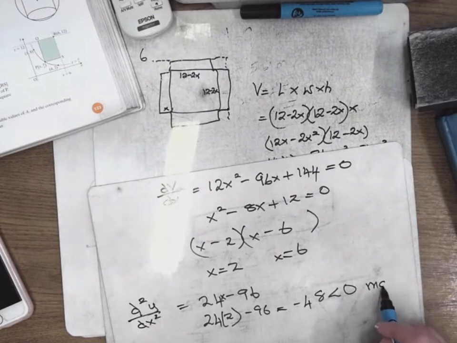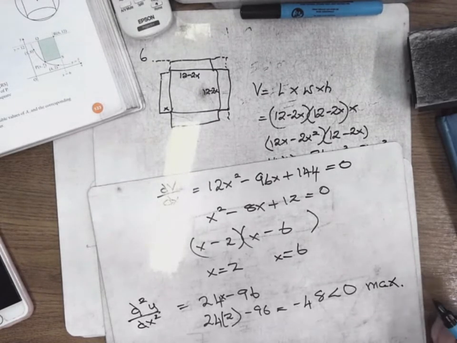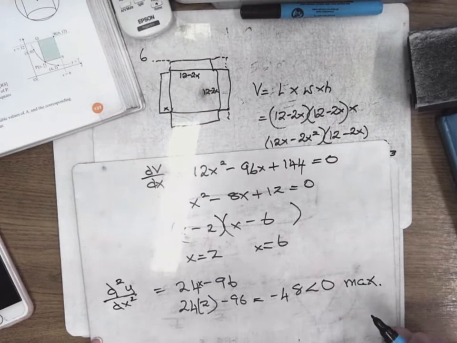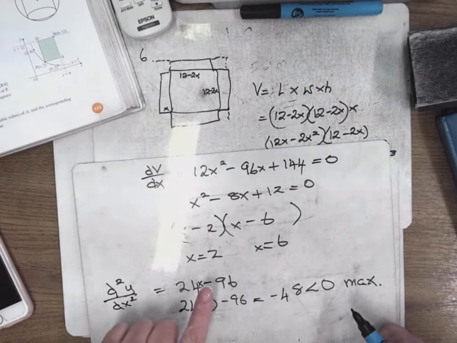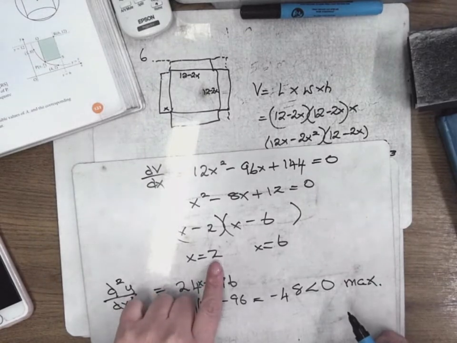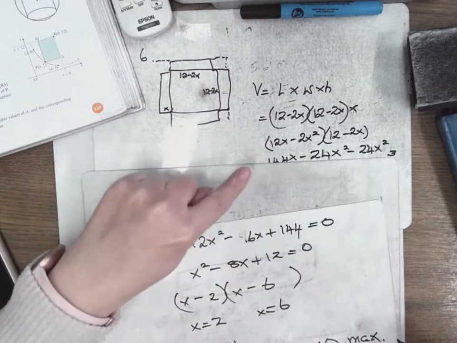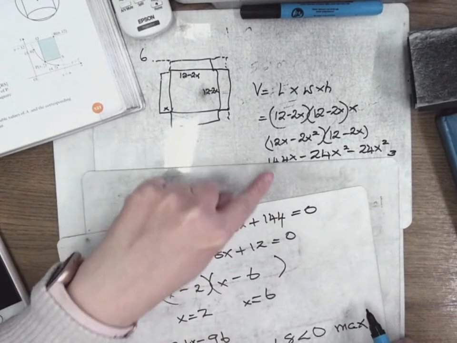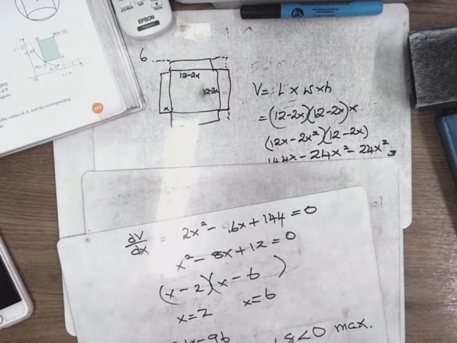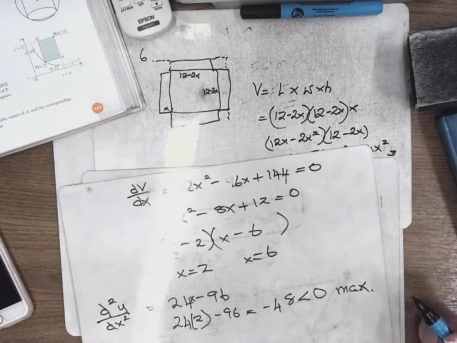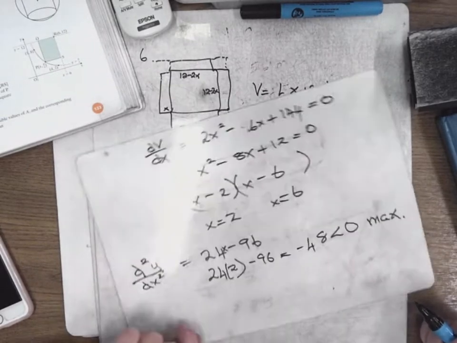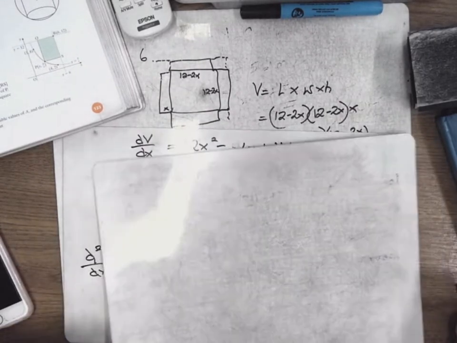I don't need to do anything with the other one because they didn't ask me. Is that alright? Are we okay with that? You could alternatively have filled in your 2 for x into the original equation, 6 for x into the original equation, got your points, and figured out which one's up high, which one's down low. Is that okay? Right, are we good? Number 6. Number 8? Yes, please.